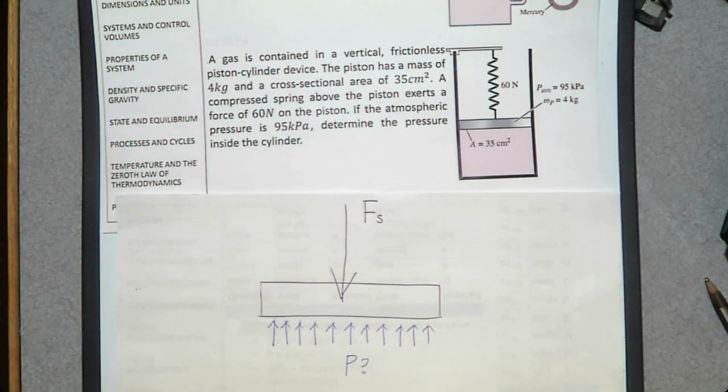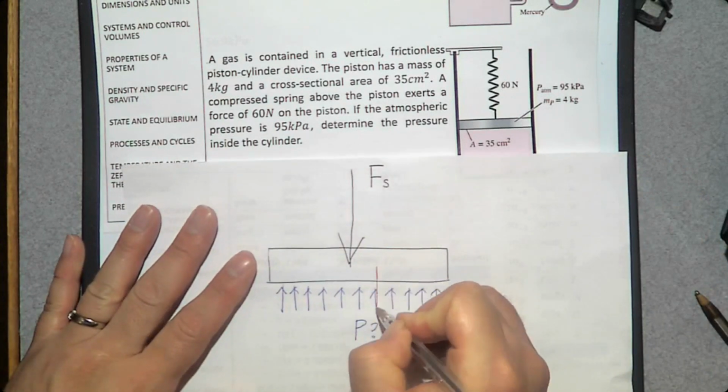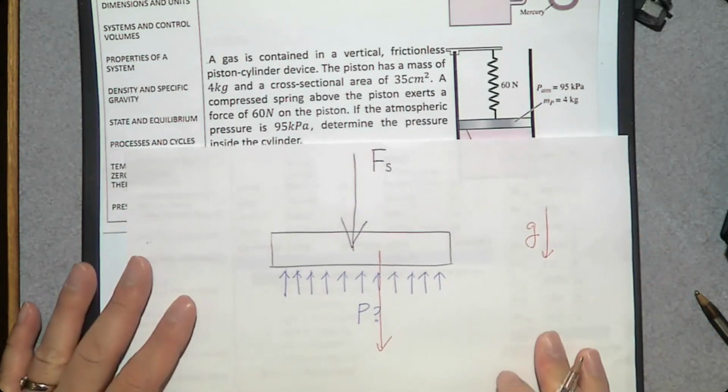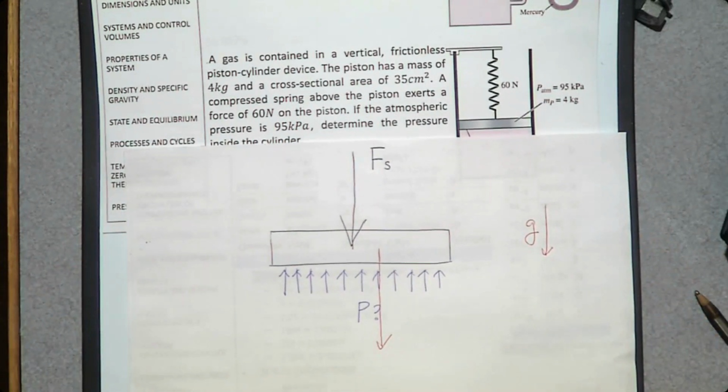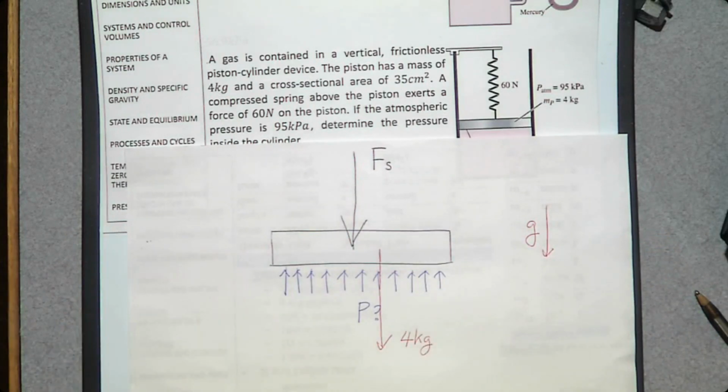Weight, yes. So there's a weight of the piston this way, the gravity direction. And how do you determine the weight? It says 4 kilograms. So if I say the weight of the piston is 4 kilograms, is that right? No. What is 4 kilograms? The mass of the piston.